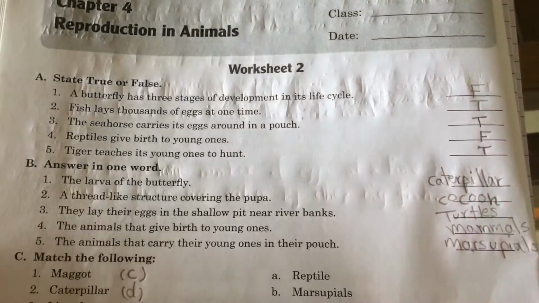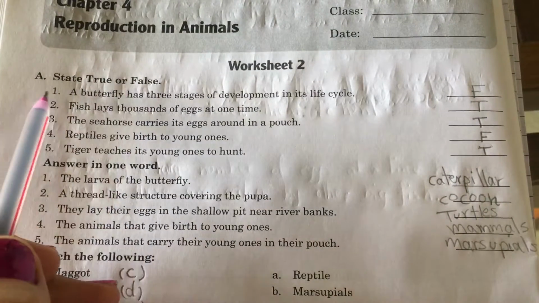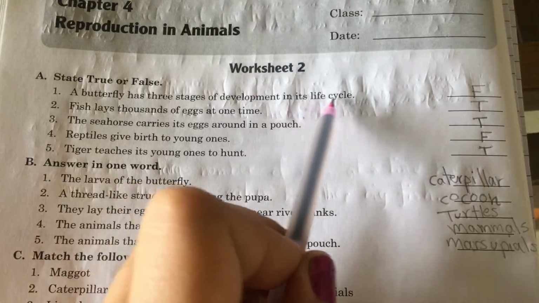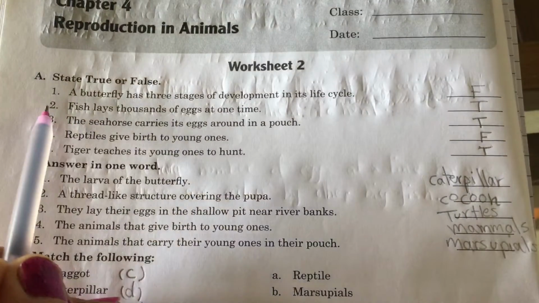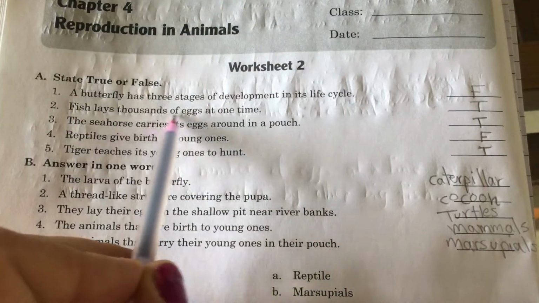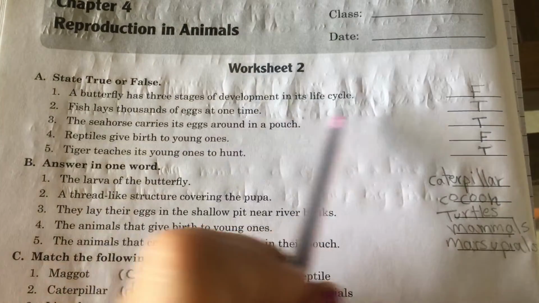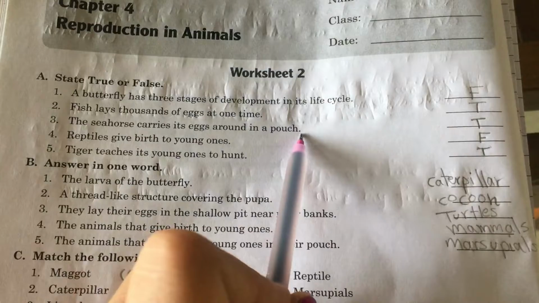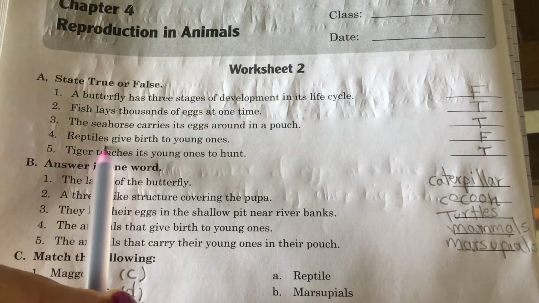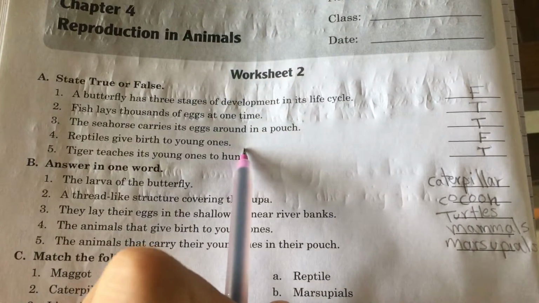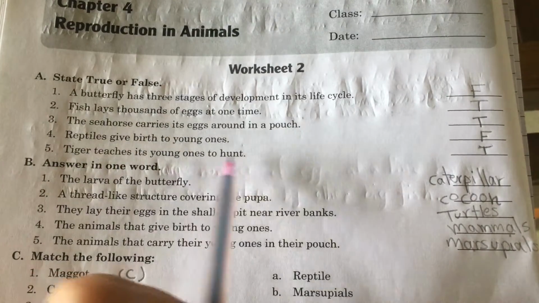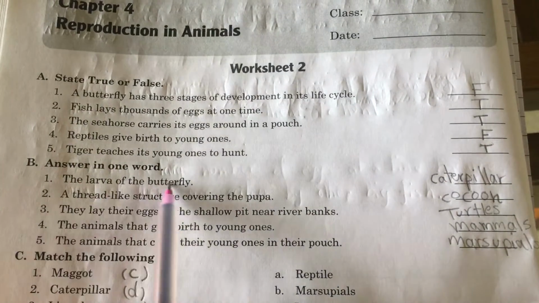Worksheet number 2. State true or false. 1. A butterfly has 3 stages of development in its life cycle. False. 2. Fish lays thousands of eggs at one time. True. 3. The seahorse carries its eggs around in a pouch. True. 4. Reptiles give birth to young ones. False. And 5. Tiger teaches its young one to hunt. True.